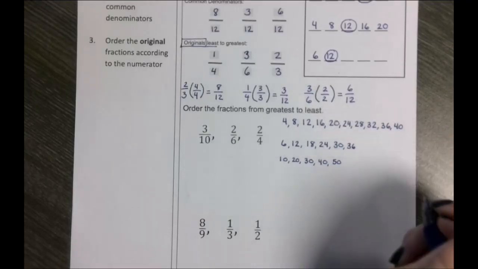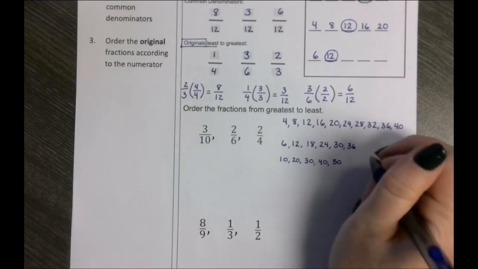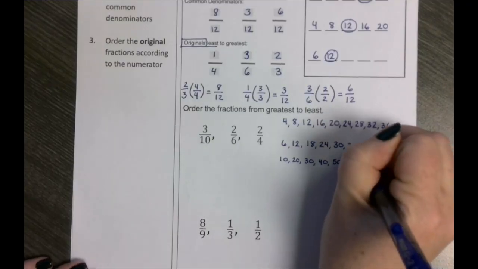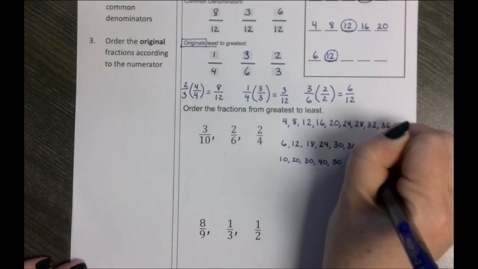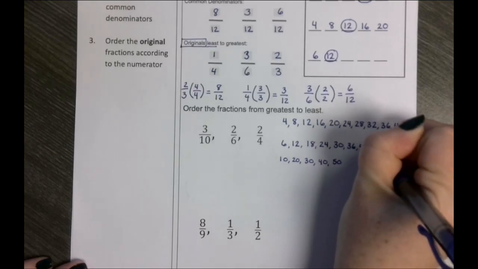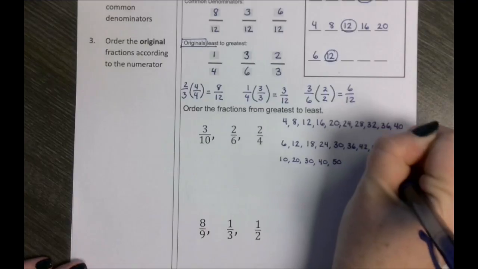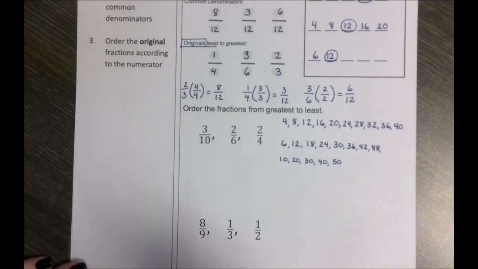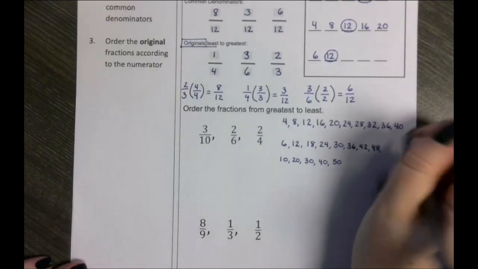36. Oh, I got something in my eye. Sorry, guys. 42. 48. I'm just running out of space and trying to figure out the best way to do this.